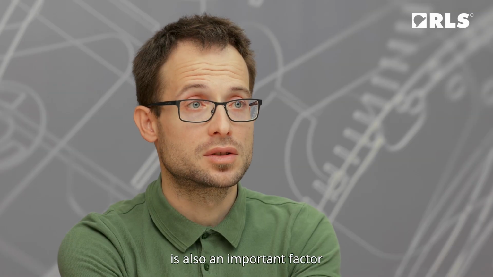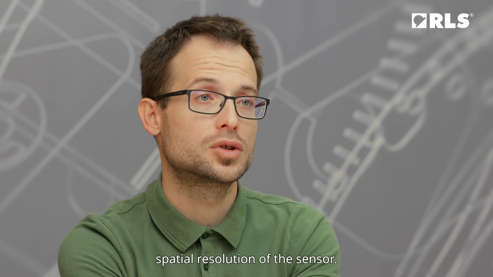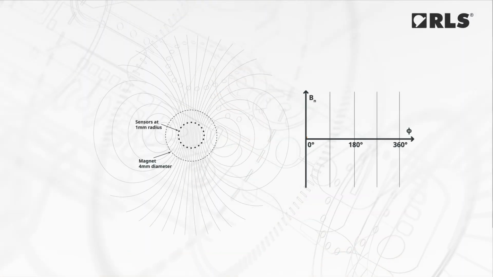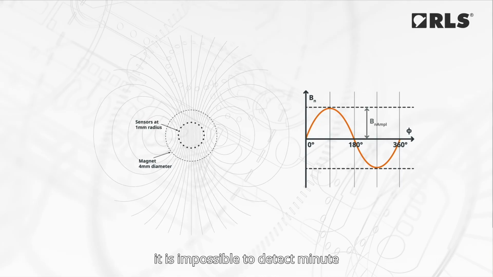Sensor size is also an important factor when considering spatial resolution of the sensor. Hall element effectively averages the magnetic field within its active volume. Therefore, with a large sensing element, it is impossible to detect minute variations of the field which would, in an example of a magnetic encoder, introduce unwanted higher harmonics into the sensor output.